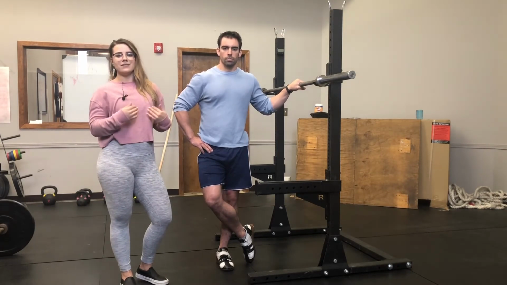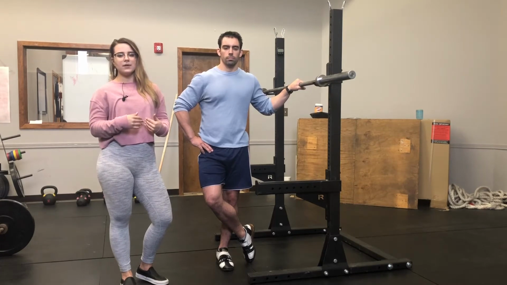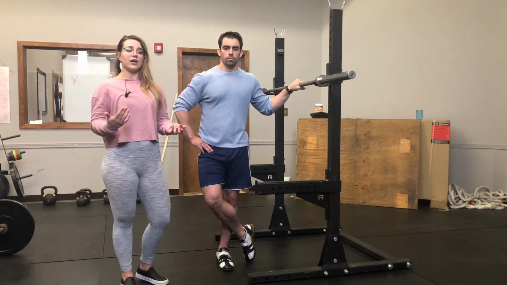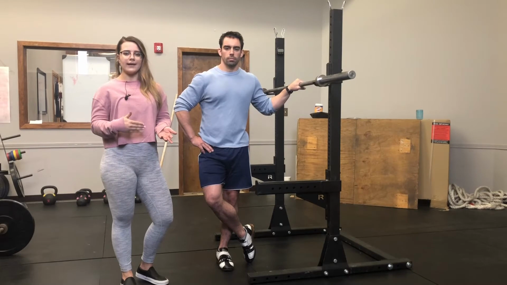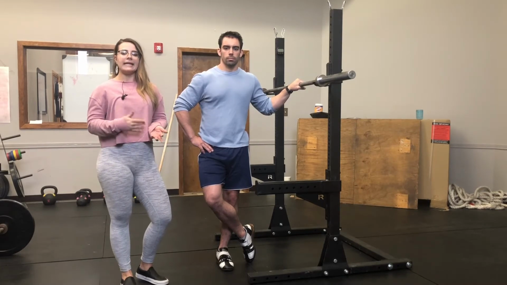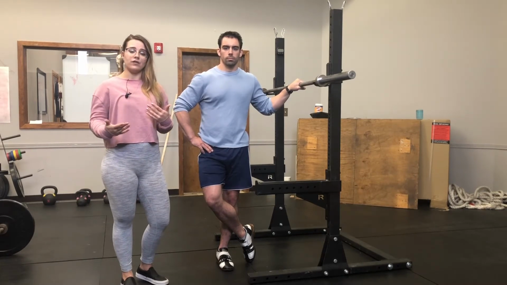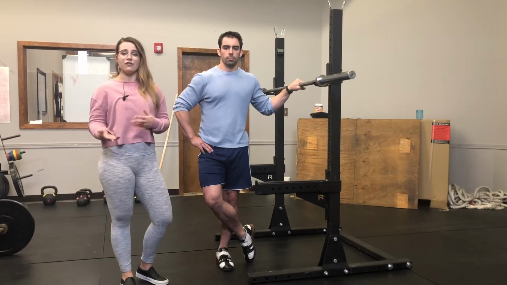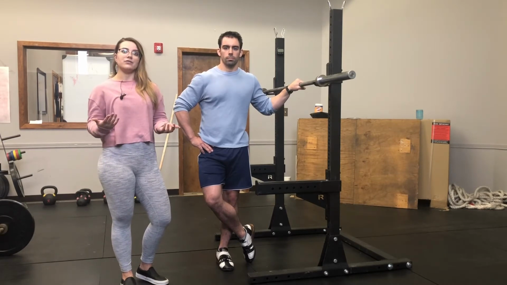The reason for that is it's a function of balance. So you want to be able to move the bar, no matter what kind of squat you're doing, in a straight vertical line over the middle of your foot. Anything that is not in a straight vertical line over the middle of your foot is both inefficient and out of balance, and so we're not going to do that.